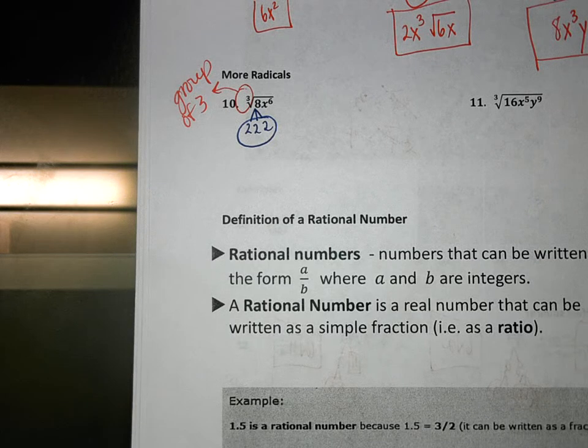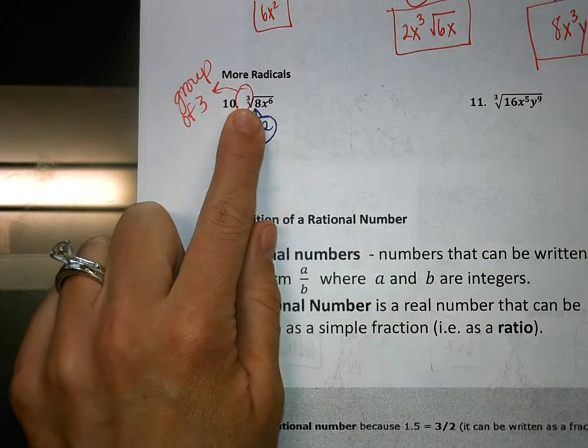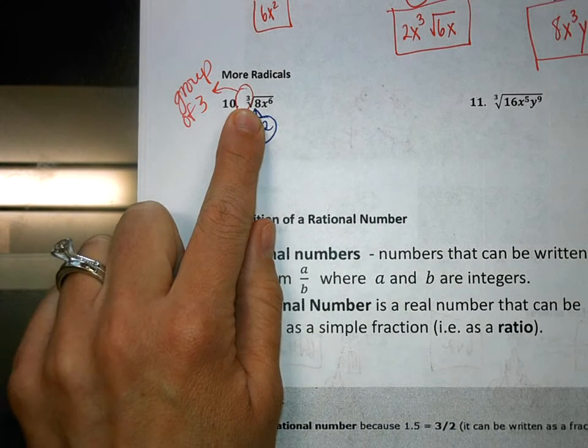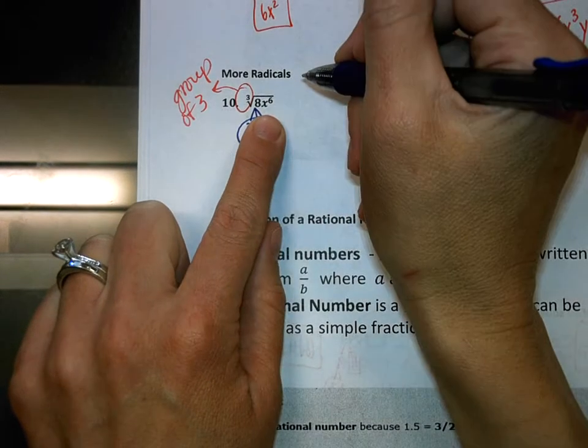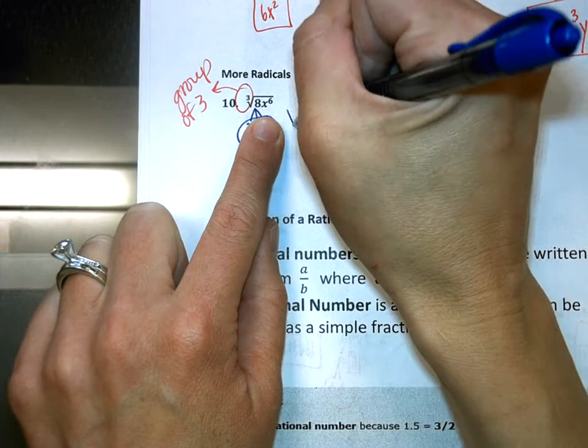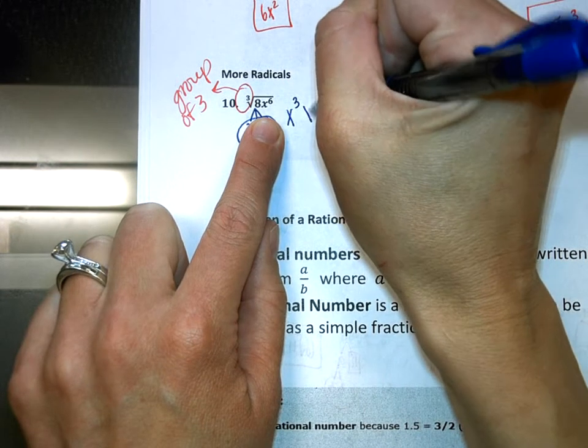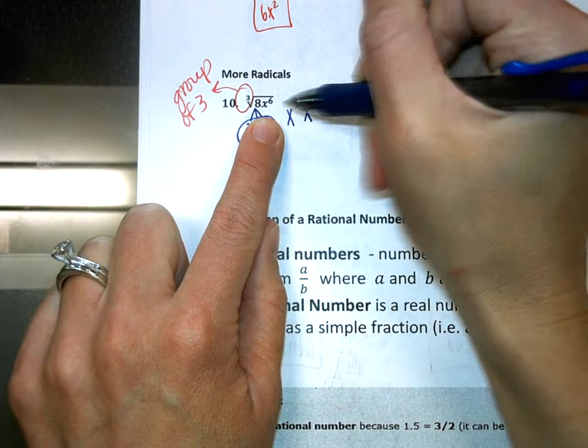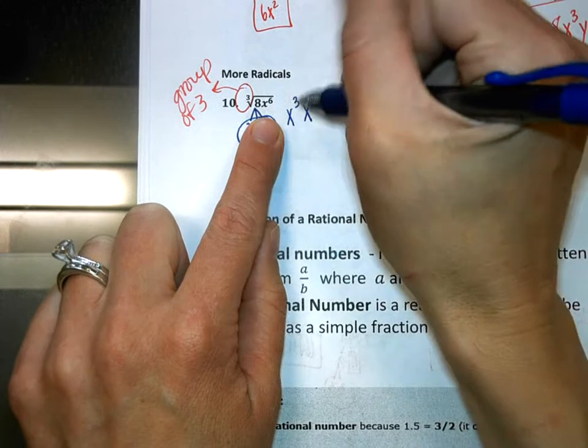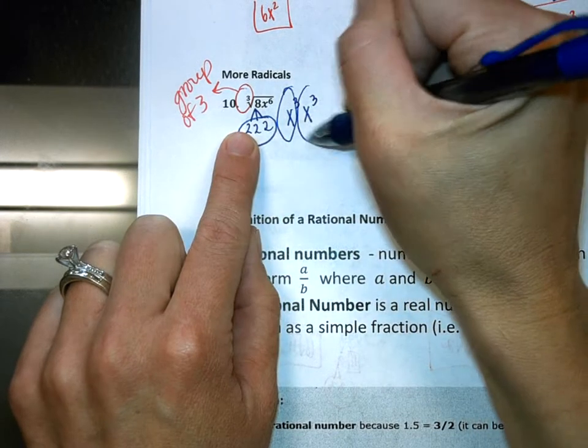Now, how do you think I should write x to the 6th? Am I going to count in 2s? No, I want to count in 3s. And if it was a 5 here, I'd want to count in 5s. I'm going to write this as x to the 3rd and x to the 3rd. Is 3 plus 3 6? Yes. It is.